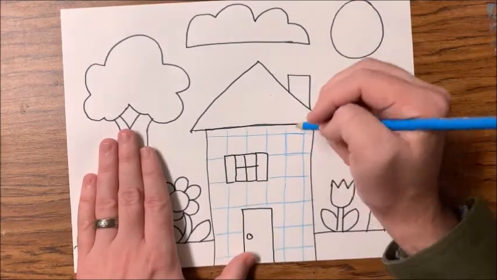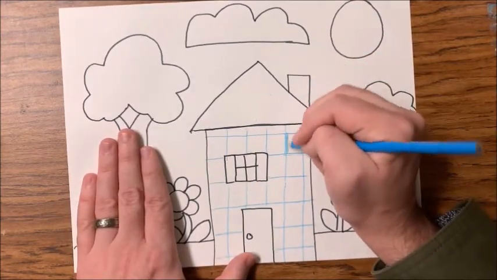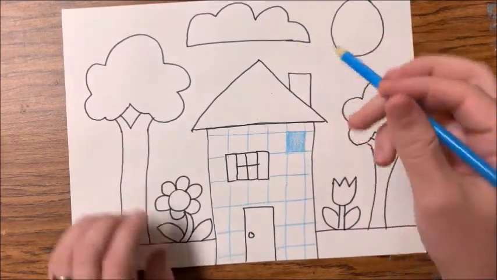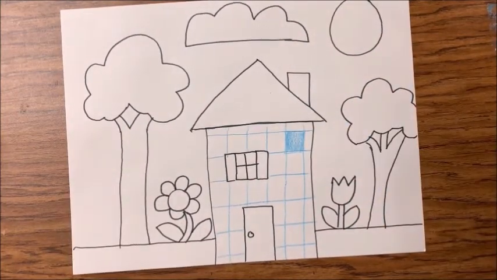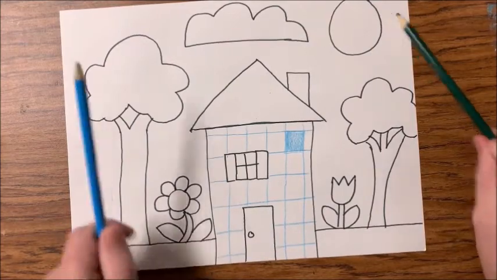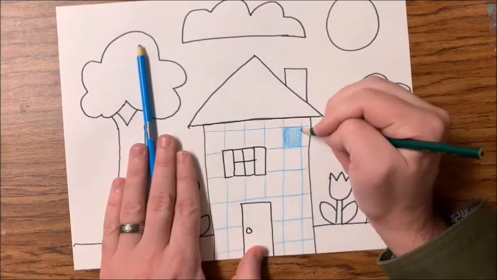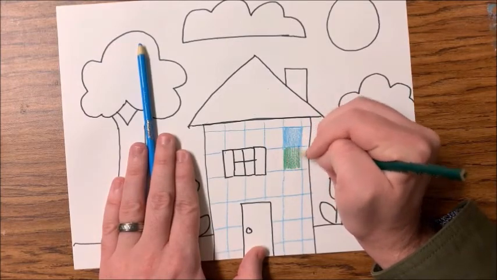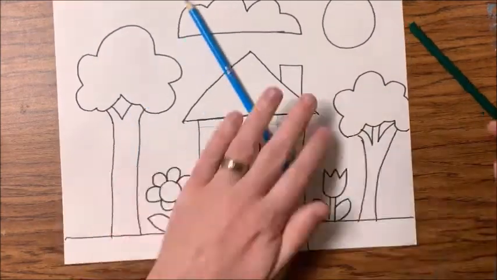And then since we want to make sure it's a pattern, we're going to plan out which ones we want to color. So I'm going to do just an A-B pattern, so just with 2 colors, maybe like this nice light blue and this green here. Yeah, those will look great together.